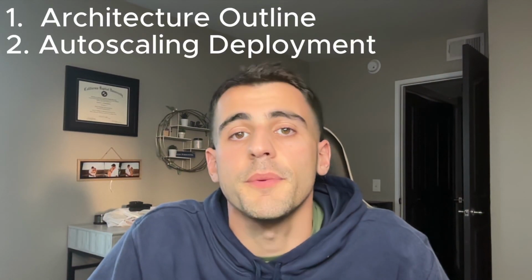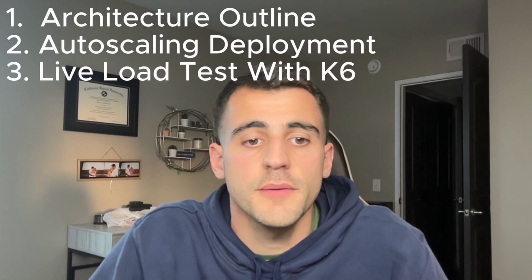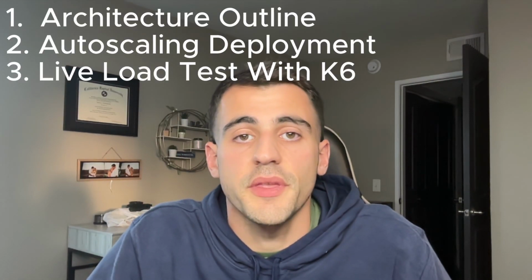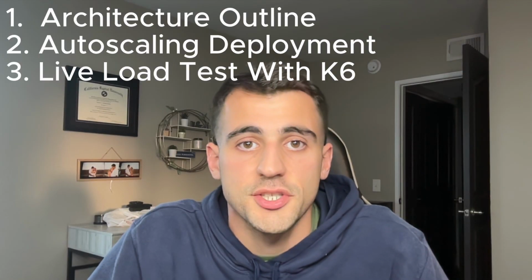Then we'll go through how I set up an autoscaling deployment on my Kubernetes cluster. And lastly, we're going to do a live load test with k6 where we actually send the bots and watch the autoscaling happen.